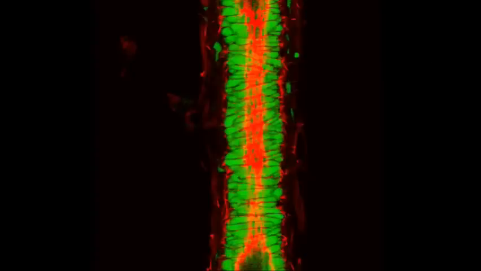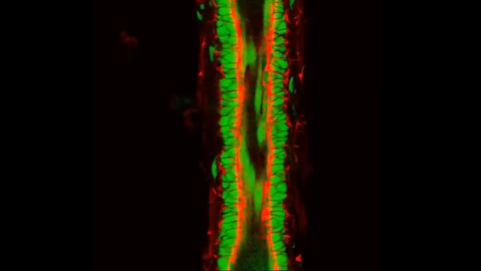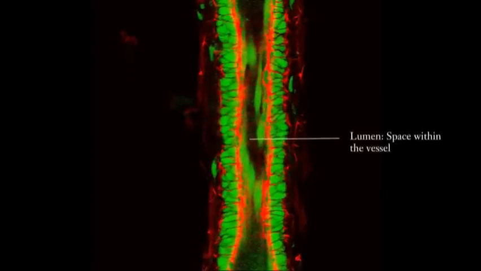As we go further into the vessel, we're now into the lumen of the vessel, and you can see longitudinally oriented, that is straight up and down along the vessel, the nuclei of endothelial cells, and these are the cells that line the blood vessel wall and separate the blood from the vessel itself.